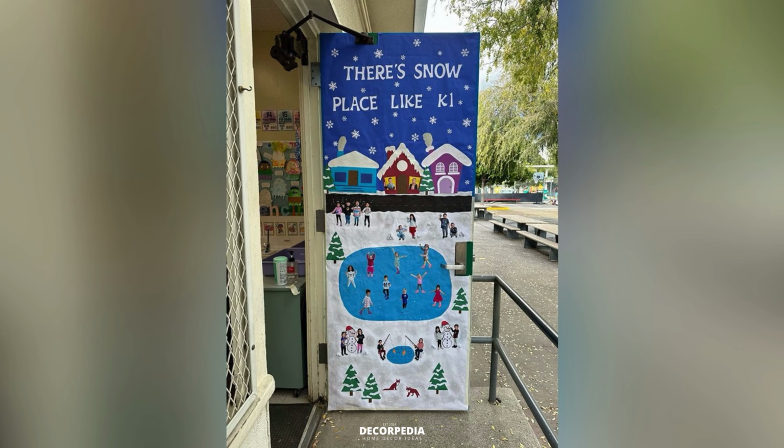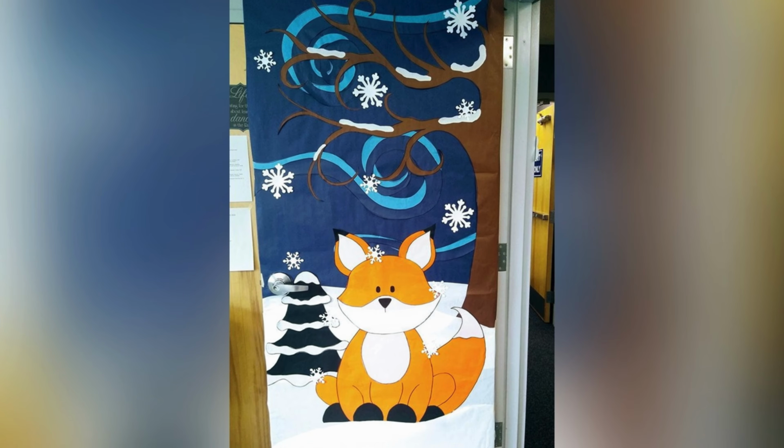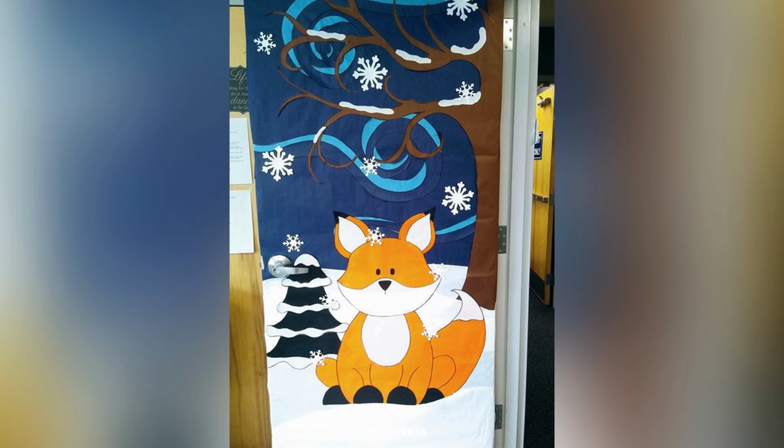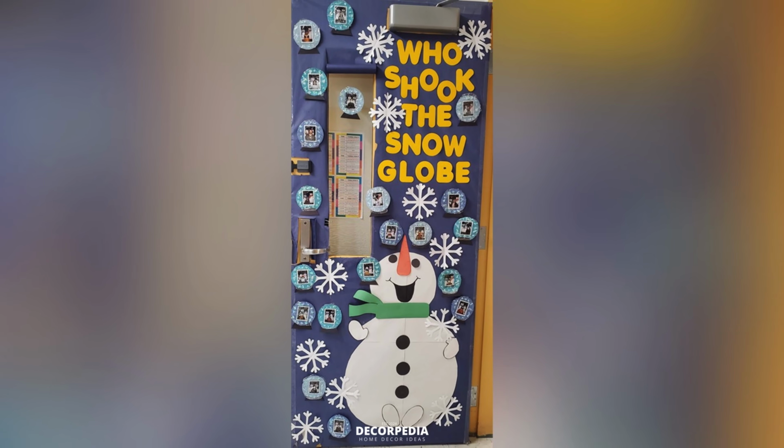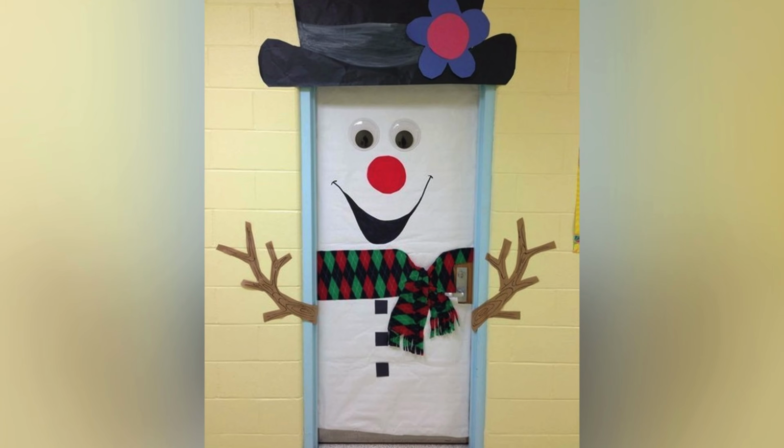2. Printable templates. Download free winter templates online for quick and easy cutouts like snowflakes, ornaments, or reindeer. 3. Dollar store hacks. Find budget-friendly items like garlands, stickers, and craft supplies at your local dollar store to maximize creativity on a budget.